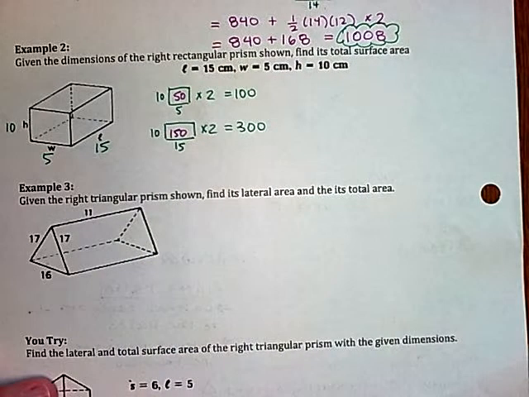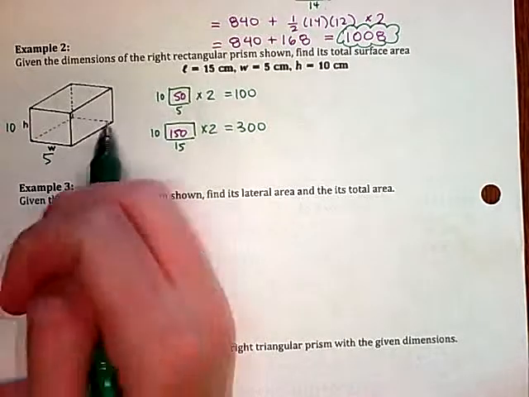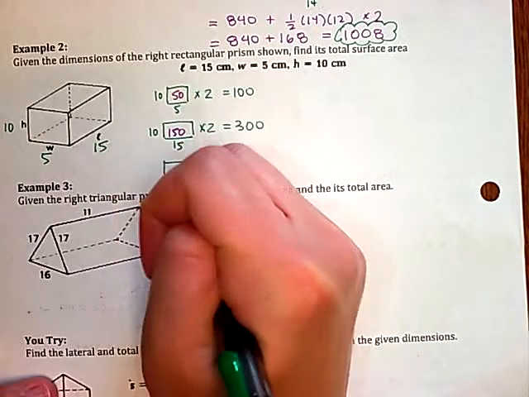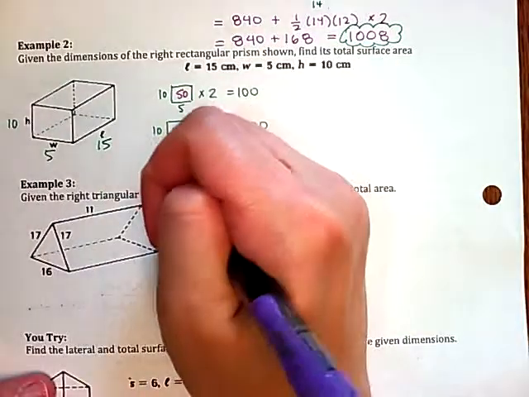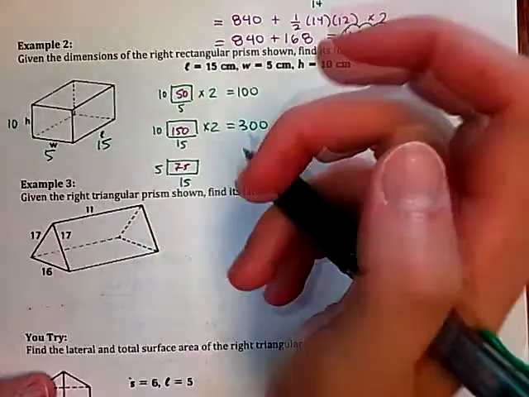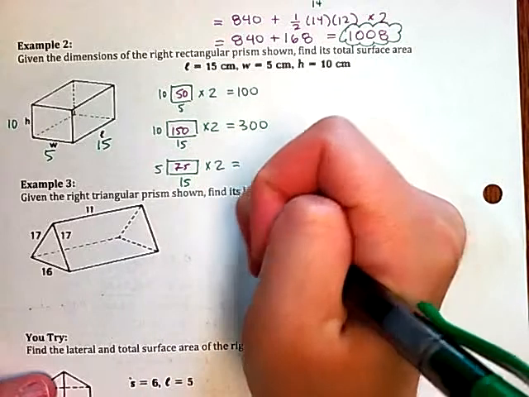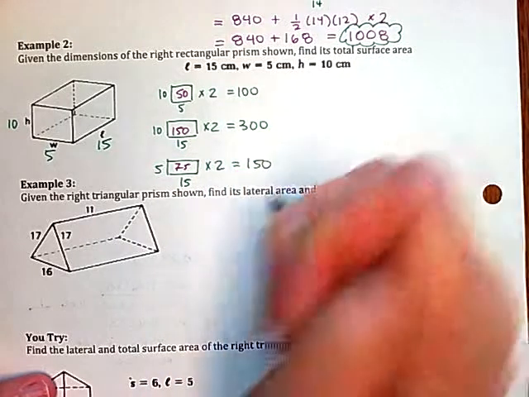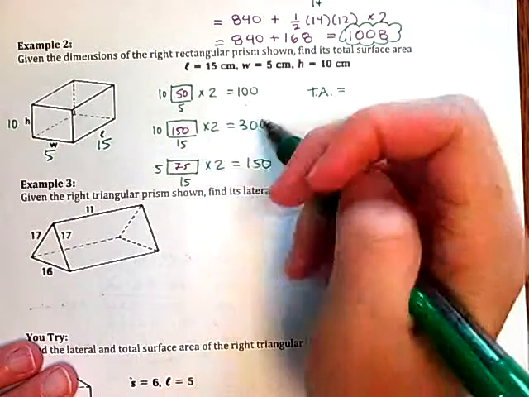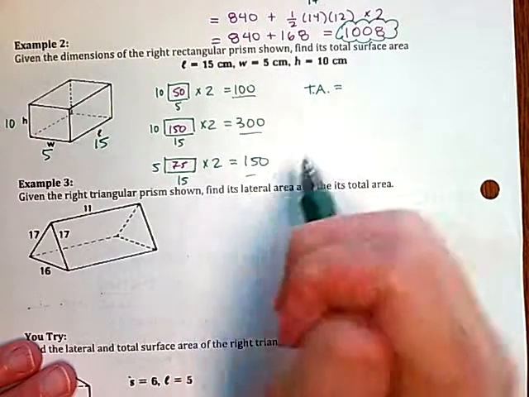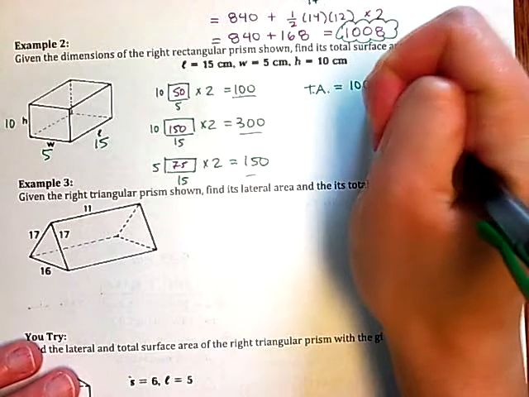And then lastly, I'll do the width times the length. So that's 5 times 15. That gives me 75. I multiply that by 2, and I get 150. So then my total area should be the sum of 100 plus 300 plus 150.